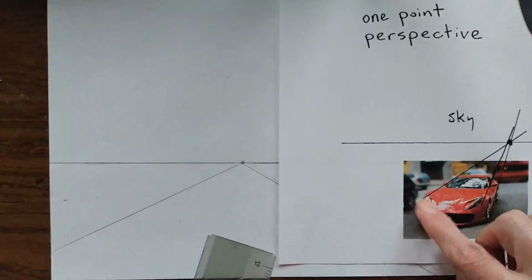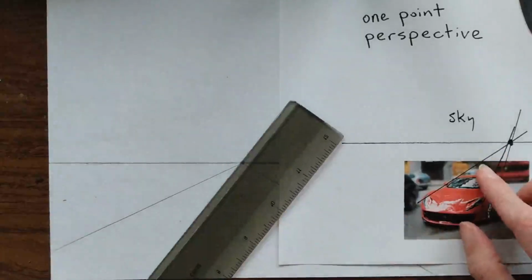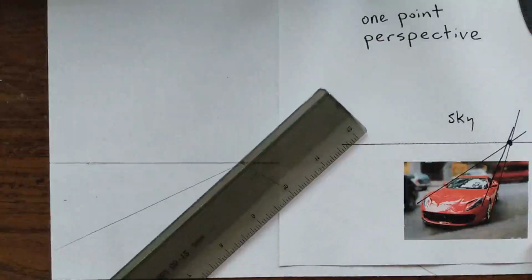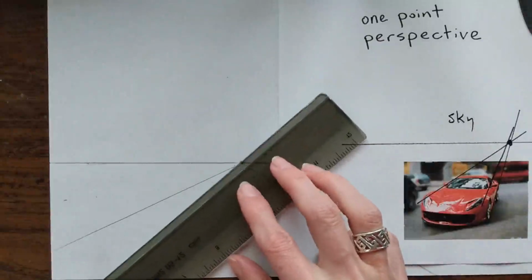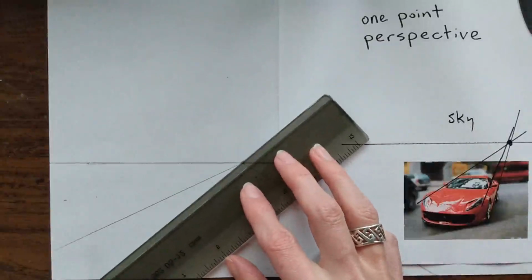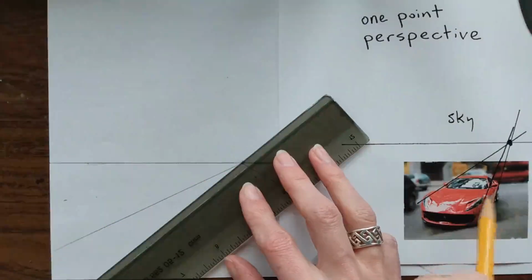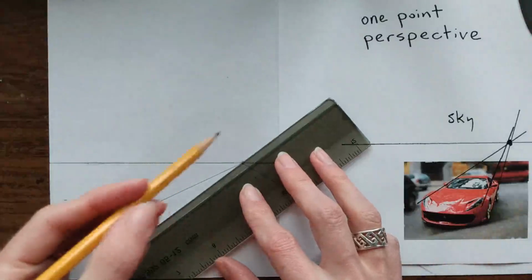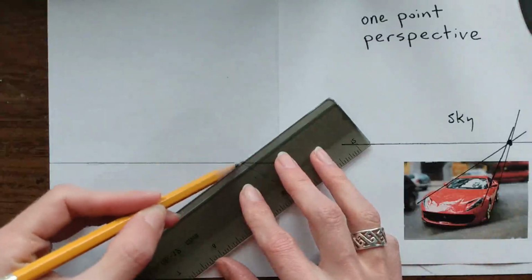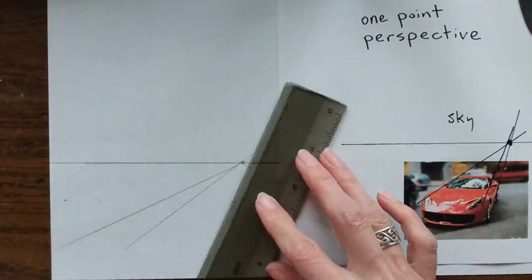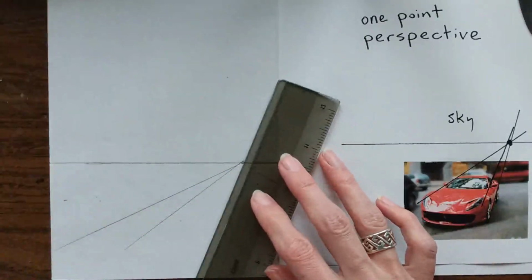So I need the left side of the car. Okay, notice my angle is about like that. I'm going to create an angle that's about the same. It doesn't have to be exactly the same as this drawing here. I can make it different if I want to draw the car differently. But it gives me something to look at. Okay, so that will be the left side of the car.